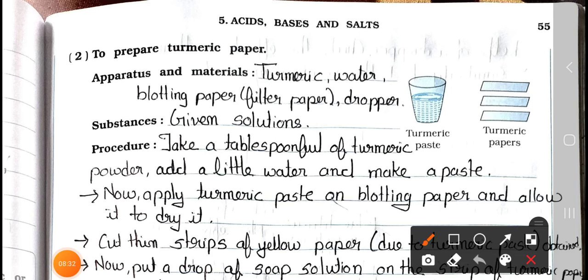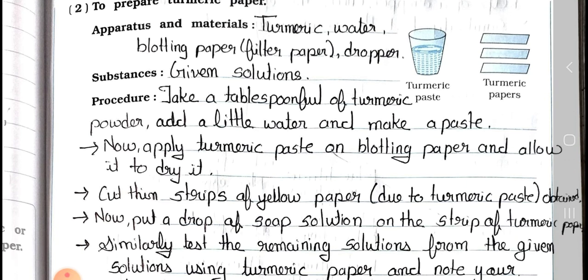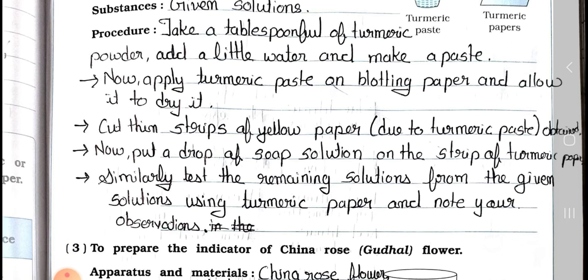To prepare turmeric paper, the apparatus and materials are turmeric, water, blotting paper. See, blotting paper is like these square papers, and filter paper means it's a filter paper, and a dropper. Substance: given solution, turmeric paste, and here it's a turmeric paper. Procedure: take a tablespoon of turmeric powder, add a little water and make a paste. Now apply the turmeric paste on blotting paper and allow it to dry.